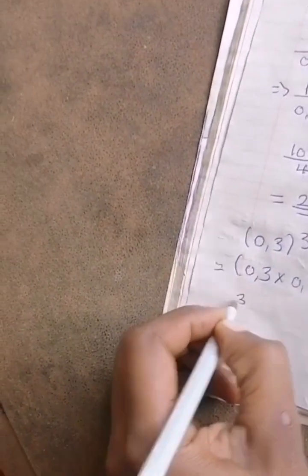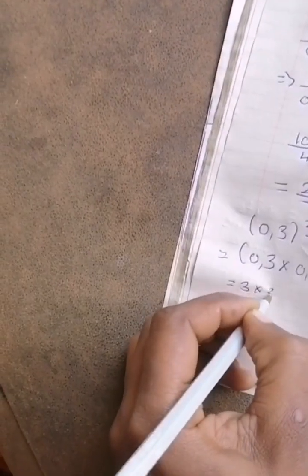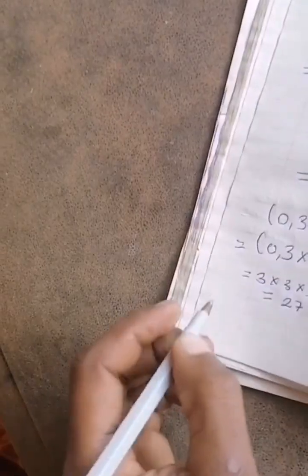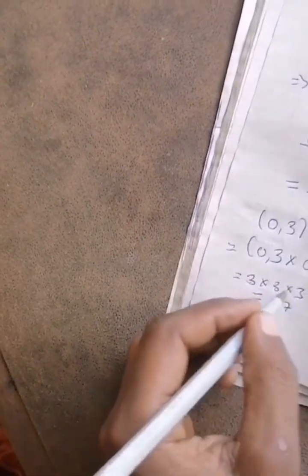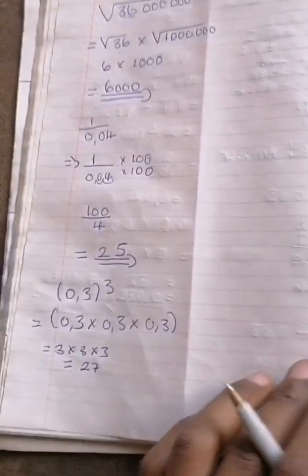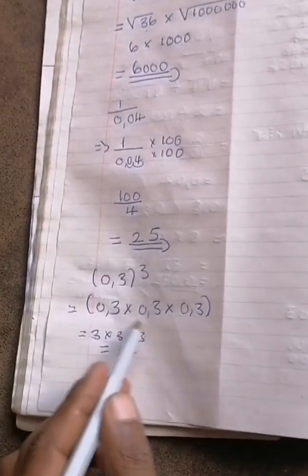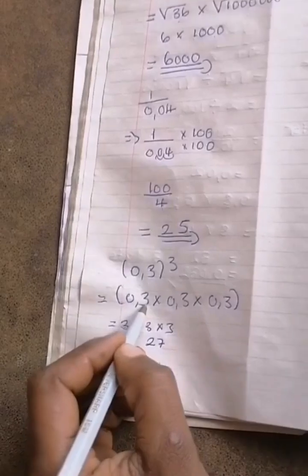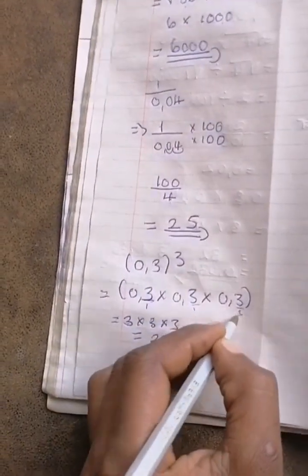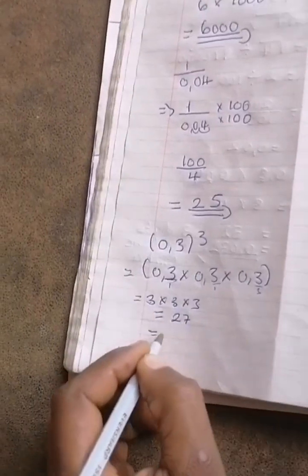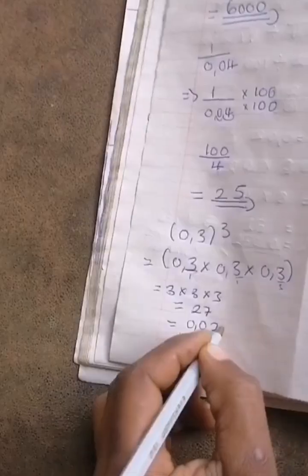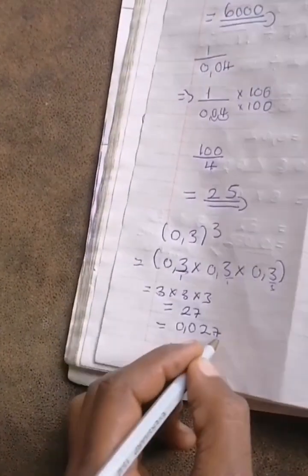Forget about the zeros. 3 times 3 times 3, we get 27. So how many digits after the comma? We have 1, 2 and 3. So we have 3 digits after the comma, so our answer will be 0,027. That's our answer, guys.